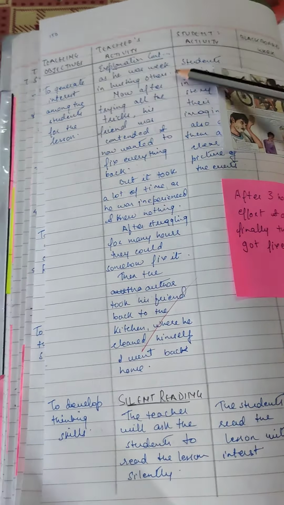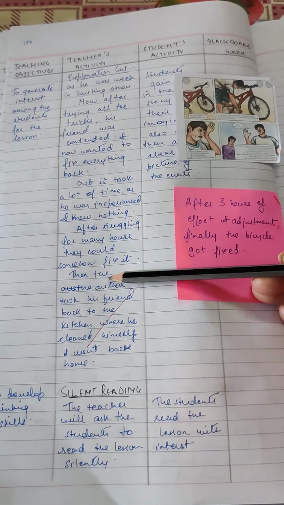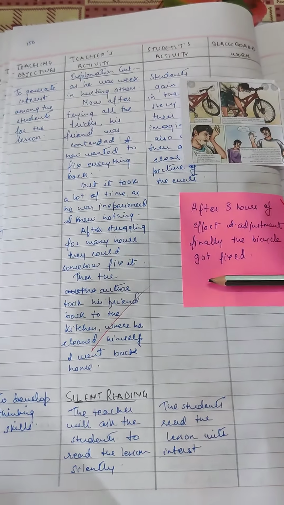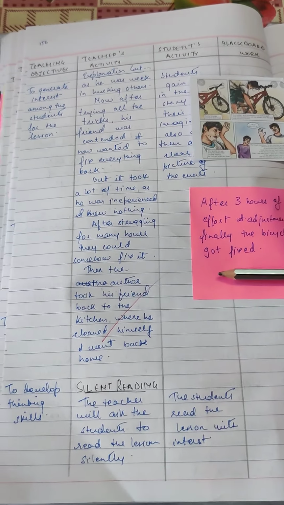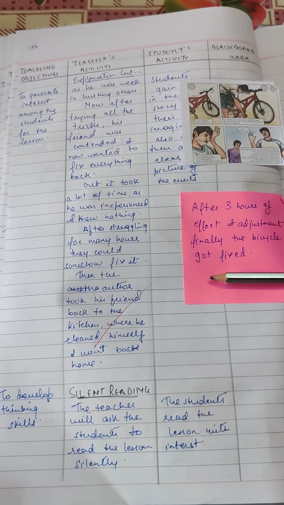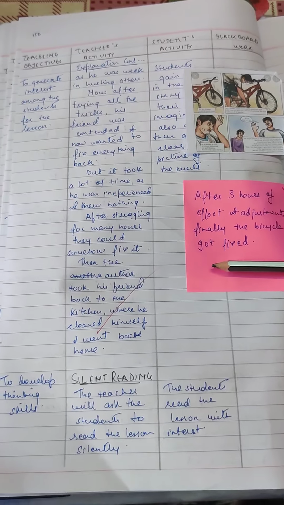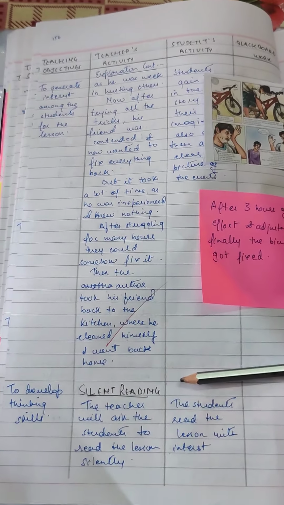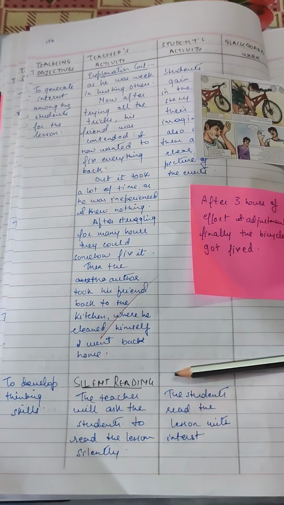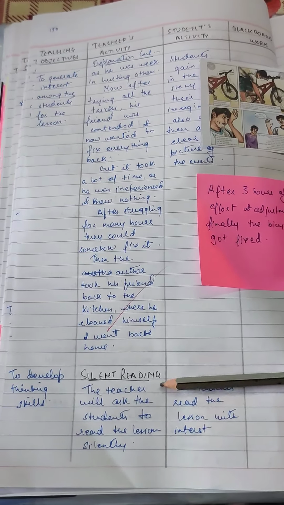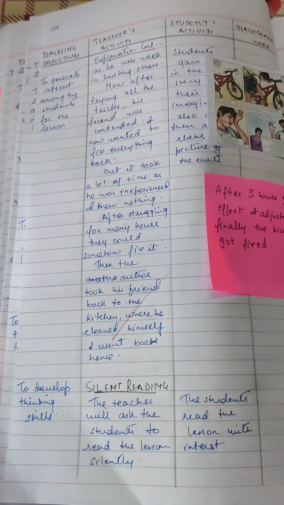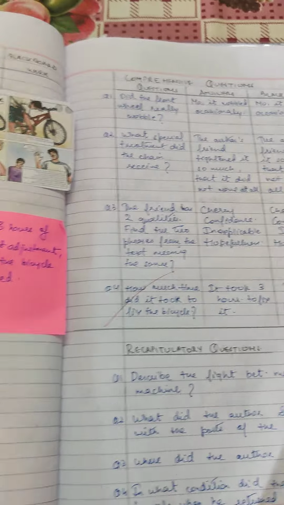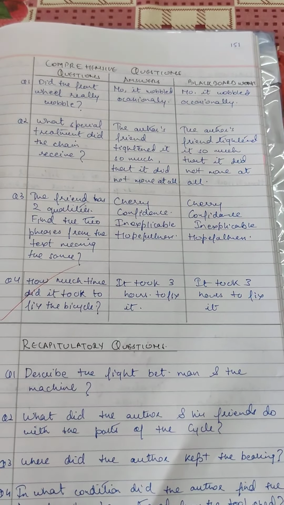Then the explanation is continued over here. Again I've stuck some miniatures for further events. You can write some important points in the blackboard work which you want the students to remember. Then the last part is the silent reading. After the chapter has been completed, the teacher will ask the students to read the lesson silently and the students will read it. Then comes the comprehension questions.